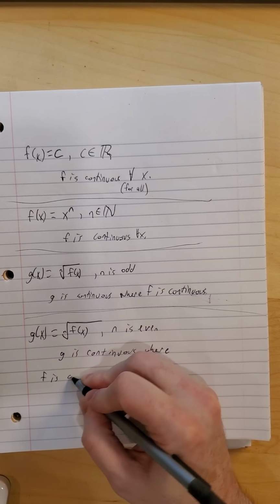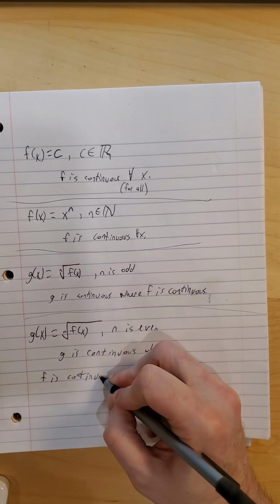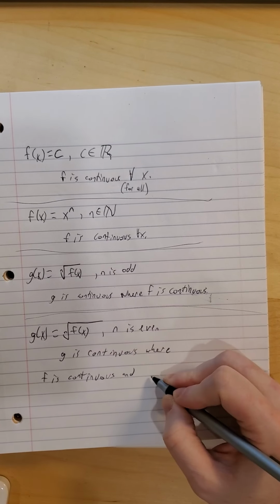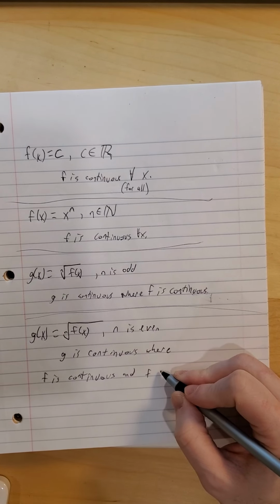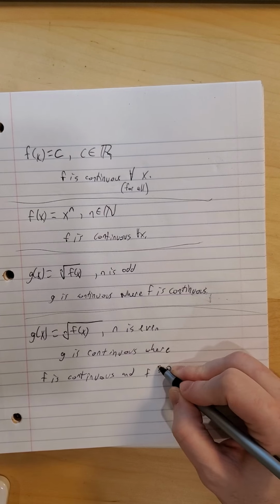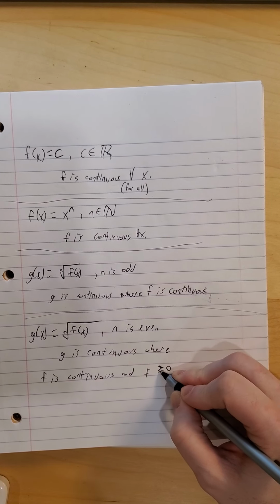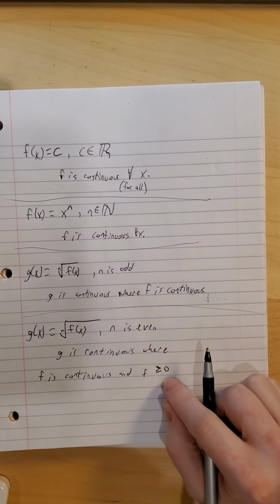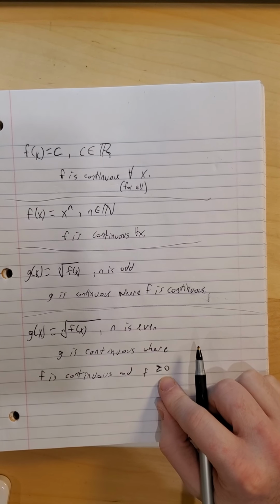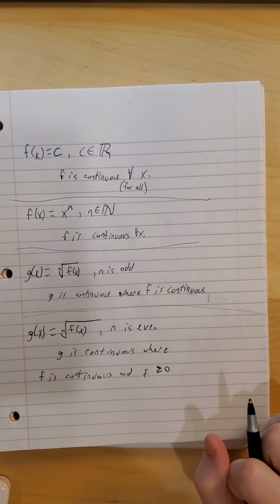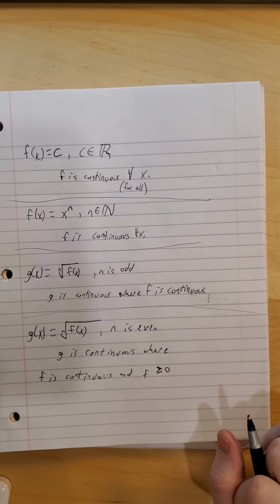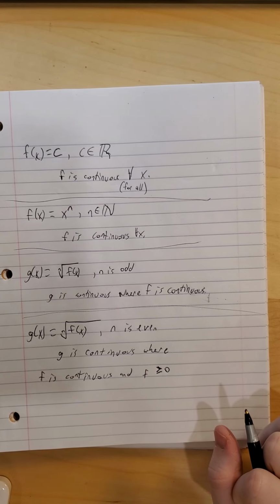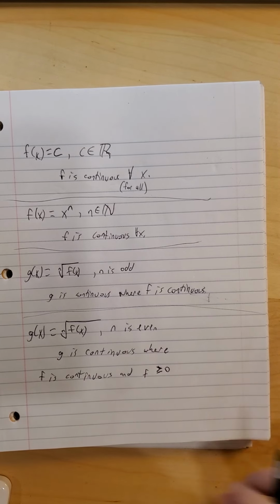F is continuous and f is at least 0. So square root of 0 is just fine. Fourth root of 0, also 0. We're allowed to hit 0. We're not allowed to go to the left of 0 inside of an even root and still stay within the reals. That'll kick us out into the complex.